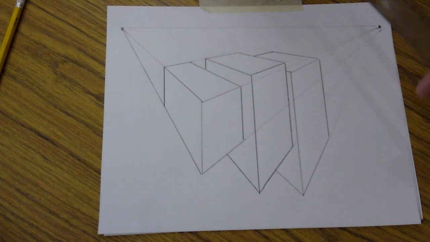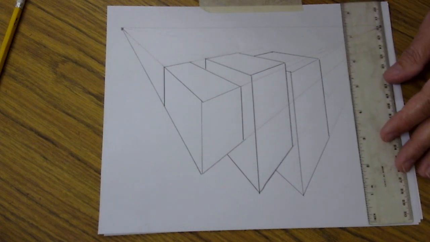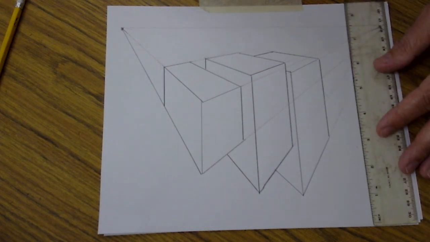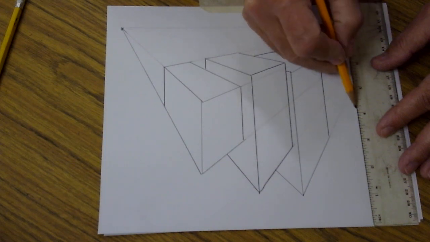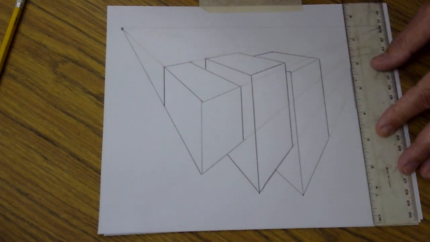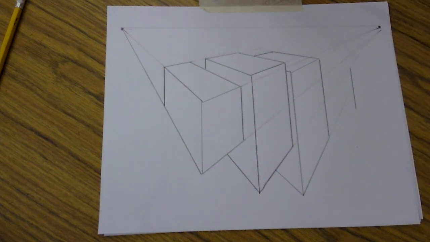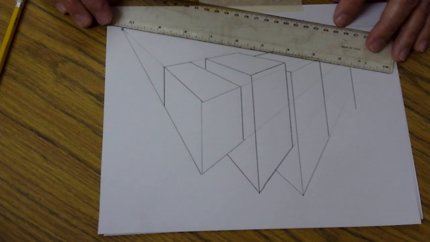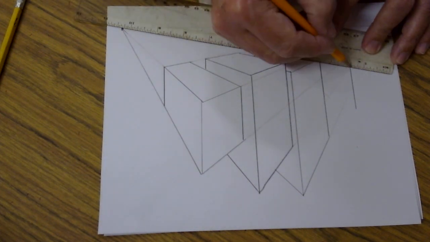And the last one. Let's do this one a little bit further over and shorter. That might make it look like it's further away. So remember, we got to draw the top and the bottom to the vanishing points.